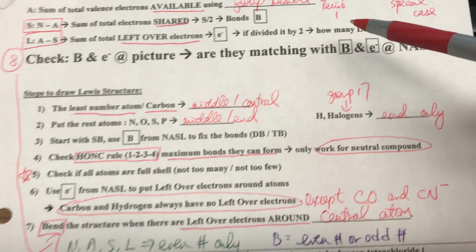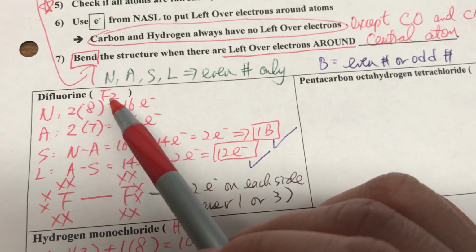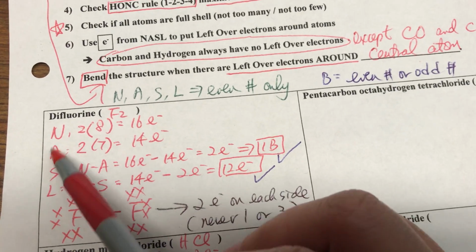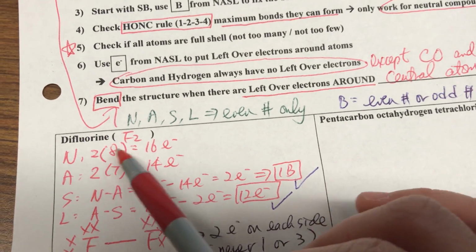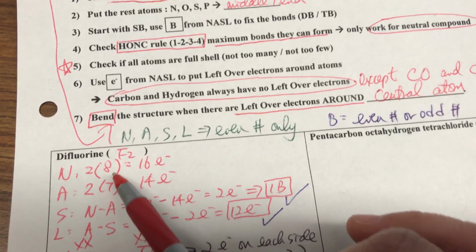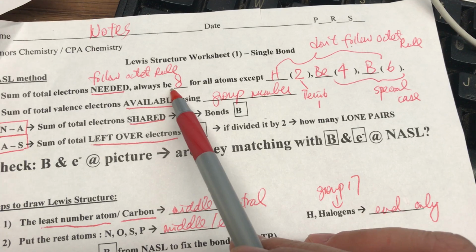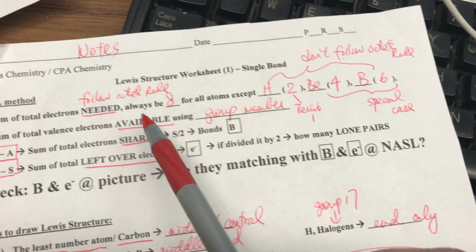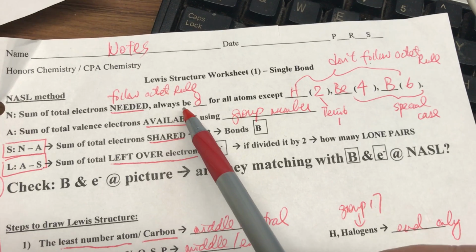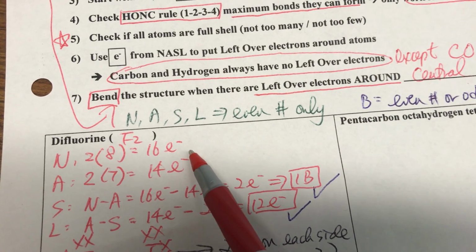We get a match. Right, so first of all, let's do difluorine, F2. So we do NASL. N is how many you need. Now we have 2 fluorine. Each fluorine needs 8 electrons to get a full shell, because N for all the atoms will be 8, since everybody follows the octet rule except these 3. F is not one of the 3 exceptions, so F does need 8 electrons. We have 2 F, so 2 times 8 equals 16 electrons.